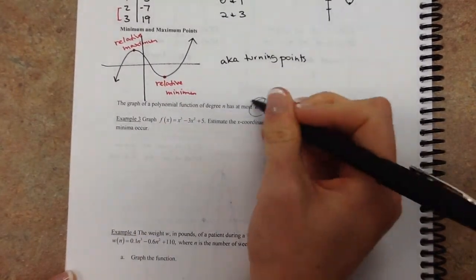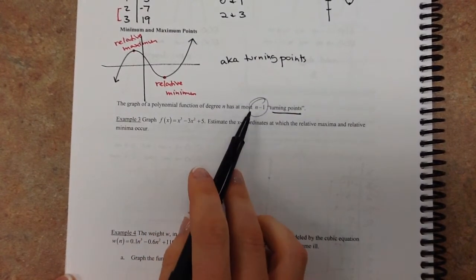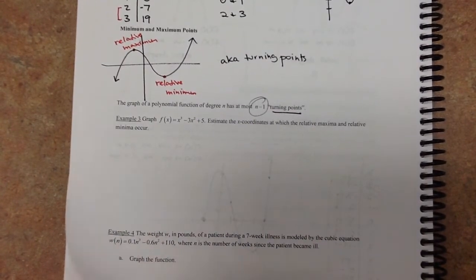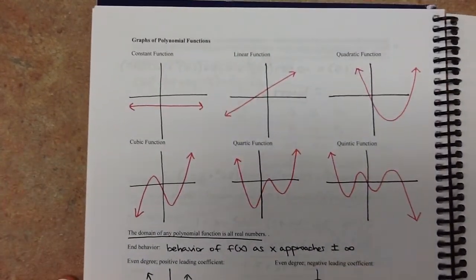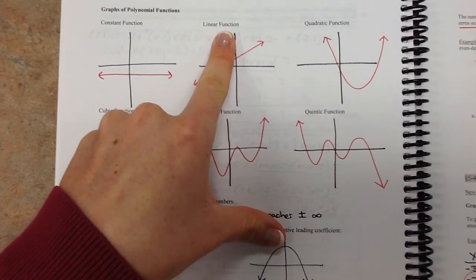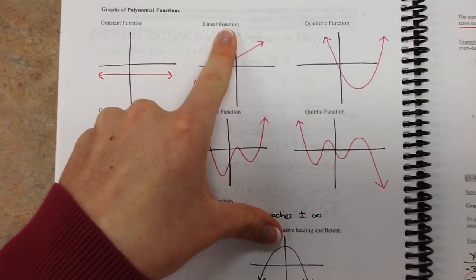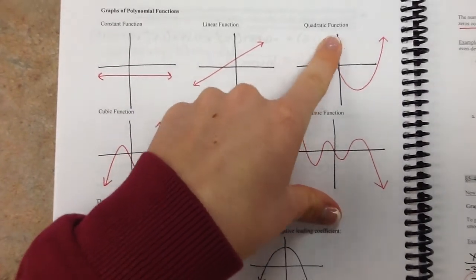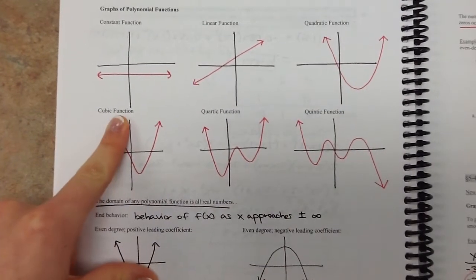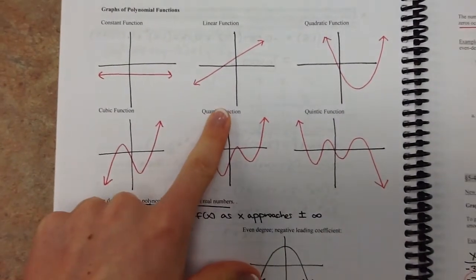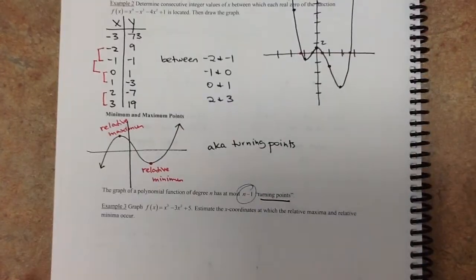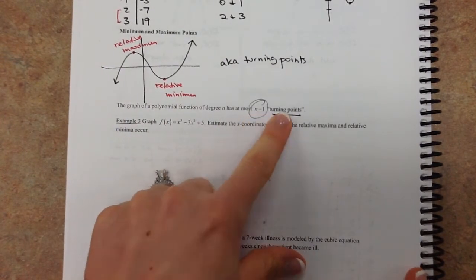All right, so this is super, super important. The graph of a polynomial has at most n-1 turning points. And we actually mentioned that in one of the previous videos when we were doing these general shapes. So I want to remind you of this. We talked about how this is of degree 1. 1 minus 1 is 0, and so it never changes here. This is degree 2, so 1 less is 1. It's got 1 turning point. This is degree 3, so it's got 2 turning points. Degree 4 has 3 turning points, and degree 5 has 4 turning points. So that's what this line means. All right, that has at most n-1 turning points.